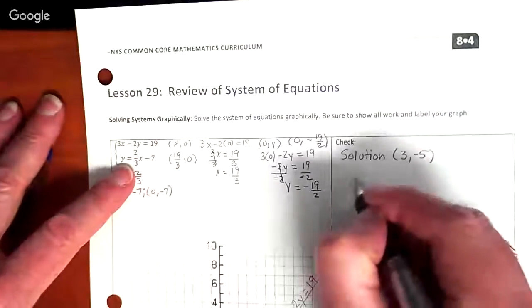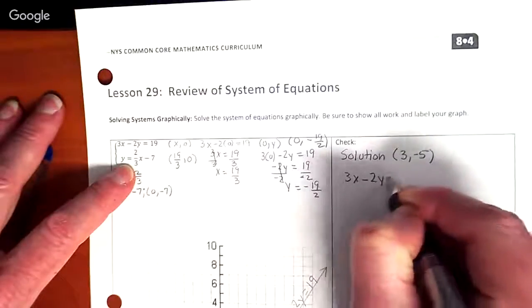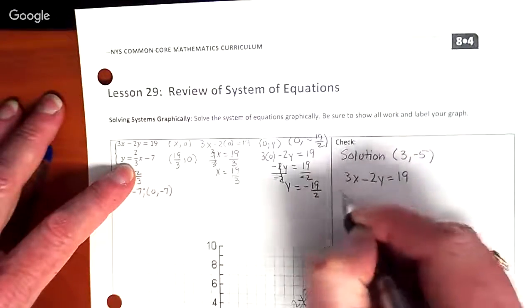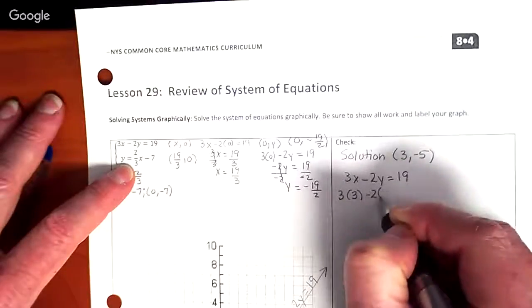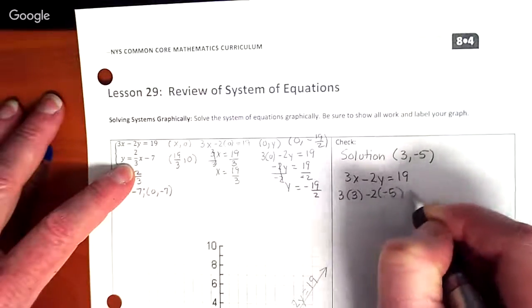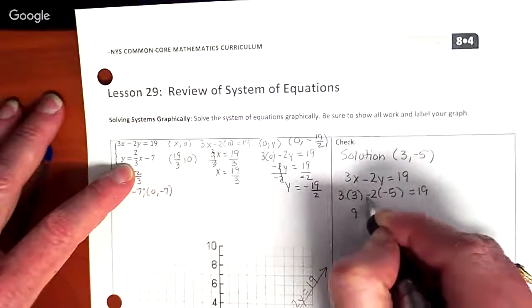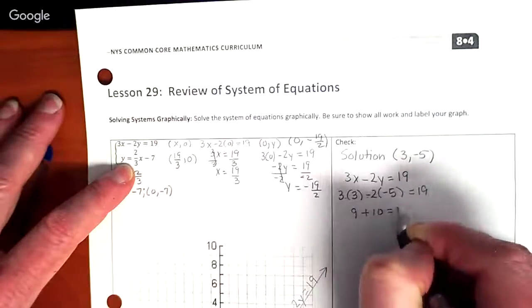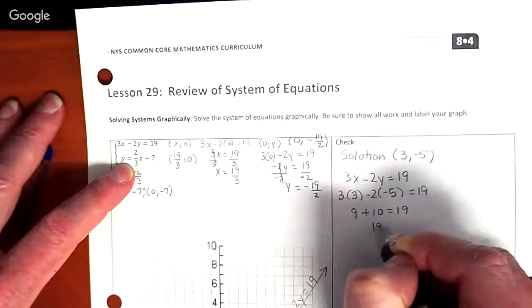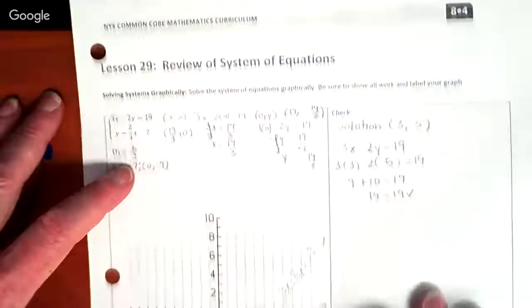So to check it in our first equation, we have 3x minus 2y equals 19. So 3 times 3 minus 2 times negative 5 equals 19. We have 9, and negative 2 times negative 5 is a plus 10, equals 19. So 19 equals 19. So that checks.